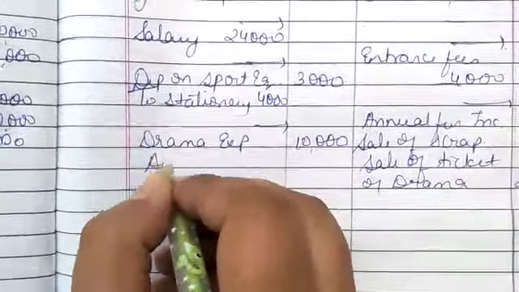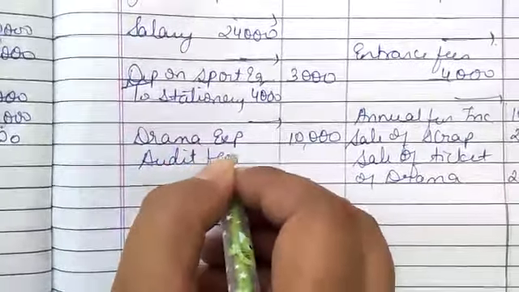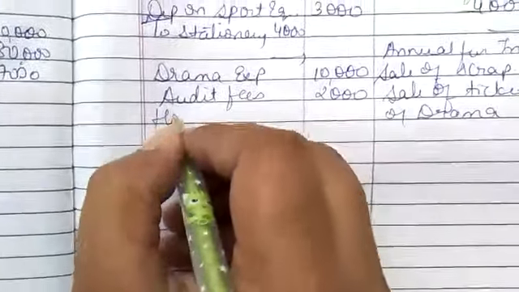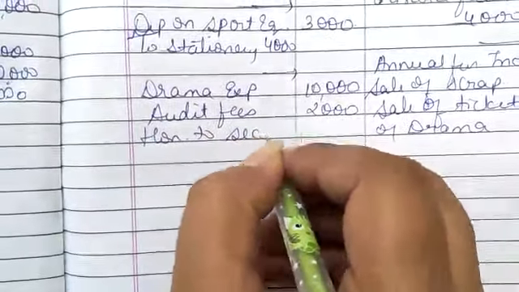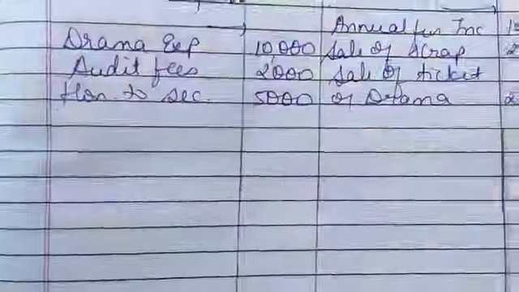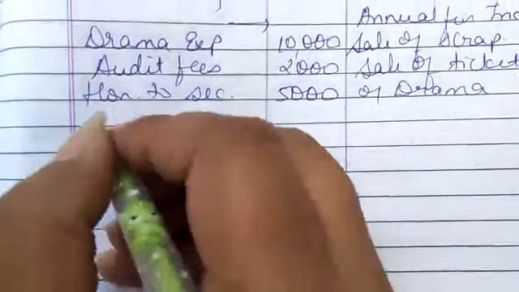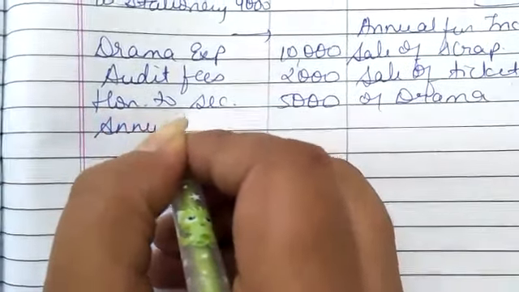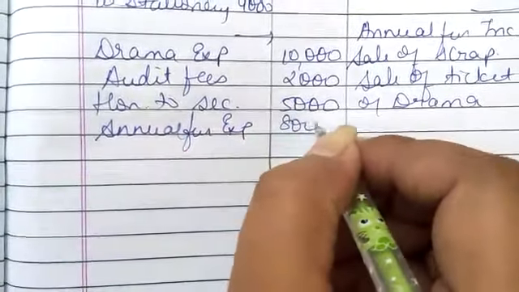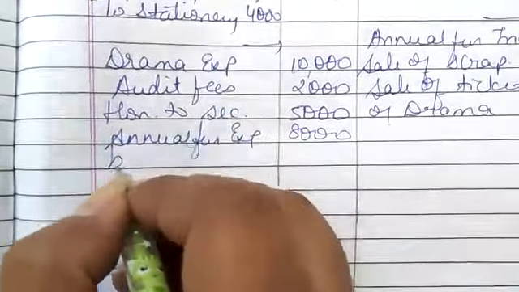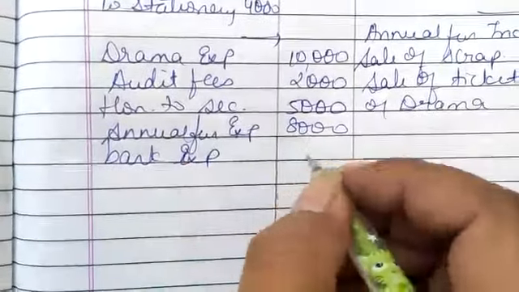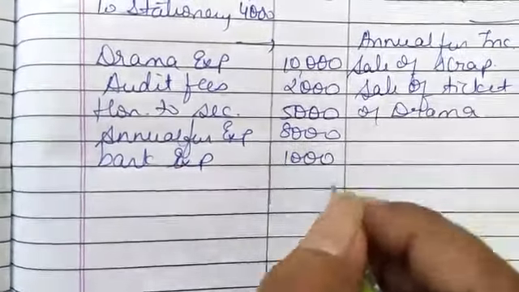Then audit fees, amount is 2000. Then honorarium to secretary, amount is 5000. Then next is annual function expense, amount is 8000. Then bank expense, amount is 1000.